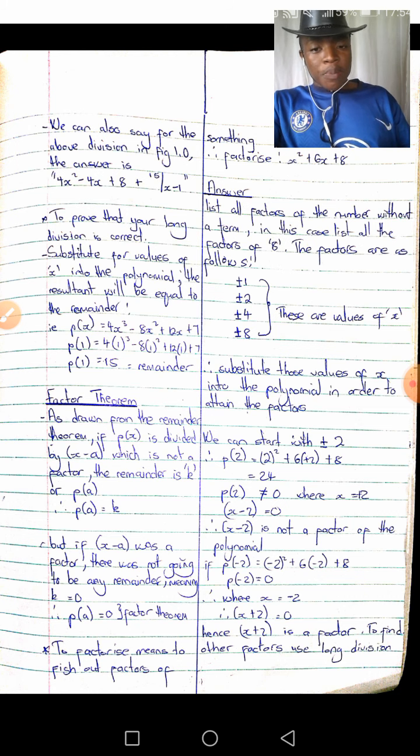The factor theorem, as drawn from the remainder theorem: if P(x) is divided by x minus a, which is not a factor, a remainder k is observed. But then what if we divide with a divisor that is a factor? We obviously get no remainder. Therefore, P(a) in this case will give you a 0. Now, to factorize means to fish out factors of something, isn't it?